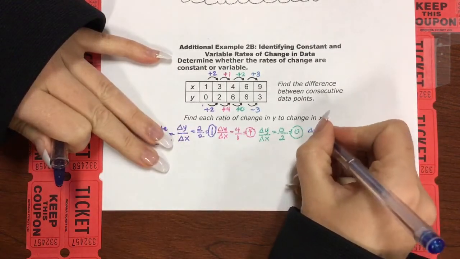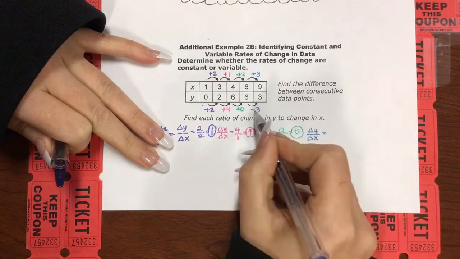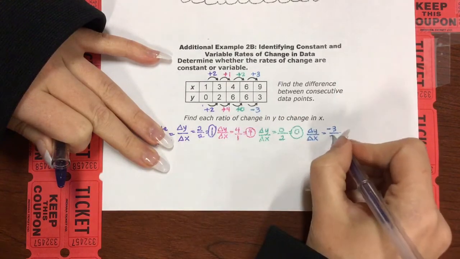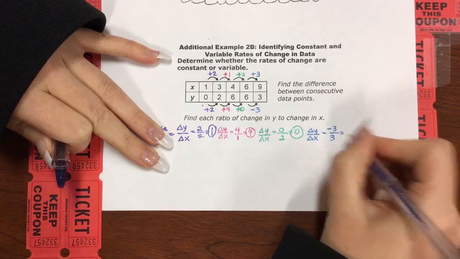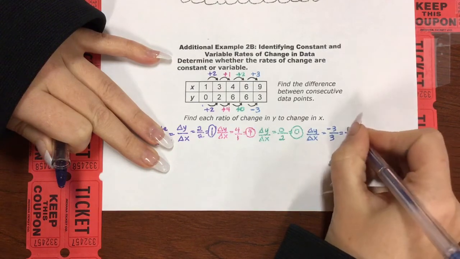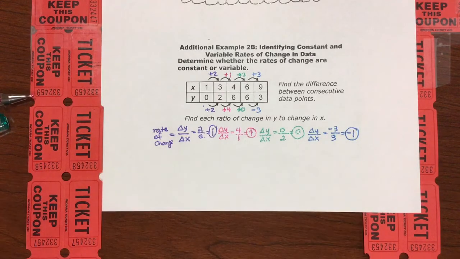The change in y over the change in x, which is the change in y is a negative 3 over a positive 3, which is actually equal to negative 3 divided by 3 would be a negative 1. Well, there you have it. There are 4 different rates of change.